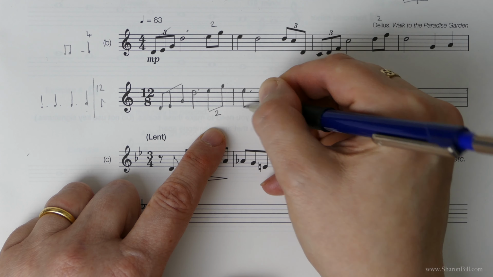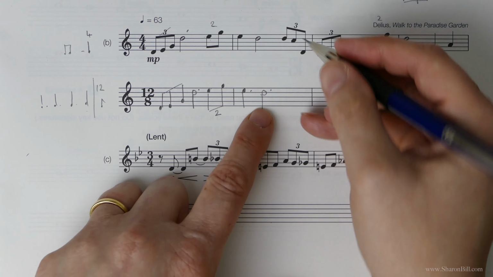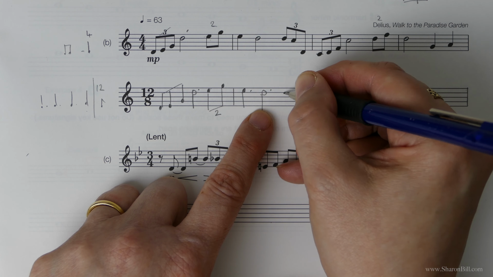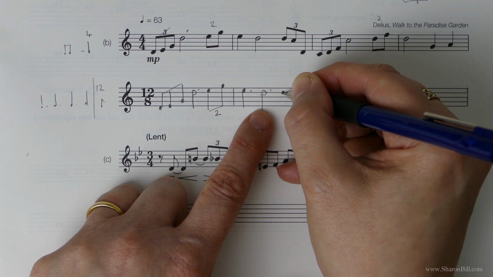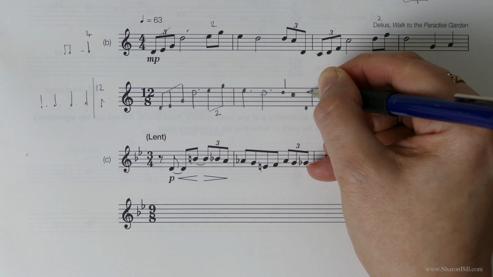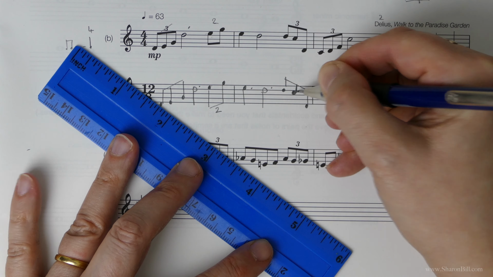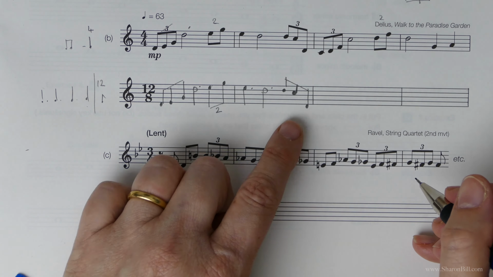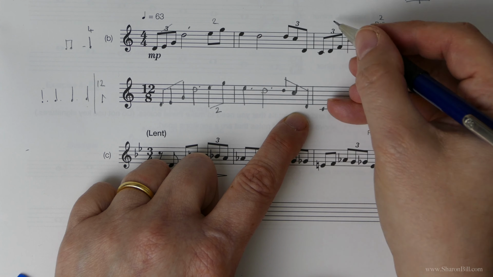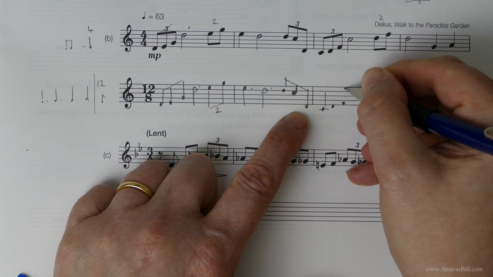Add a dot. Add a dot, so we've gone from groups of 2 to groups of 3. We can let this just be a group of 3 without squishing it, so we just remove the triplet sign. I think I'll need a ruler for that one. There we go. Again, we can just remove the triplet sign and that will do the job for us. There's no need to squish it, we can just let that be a group of 3.